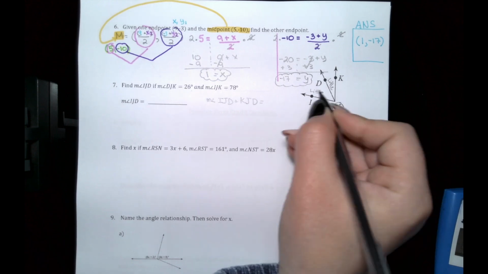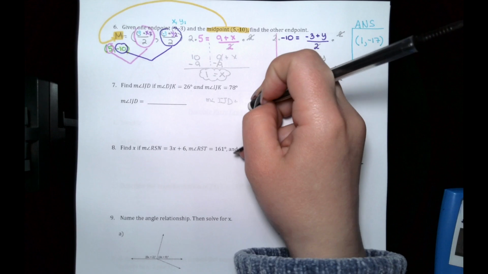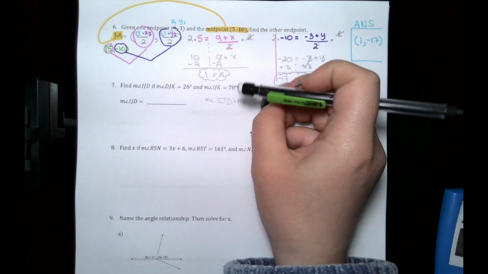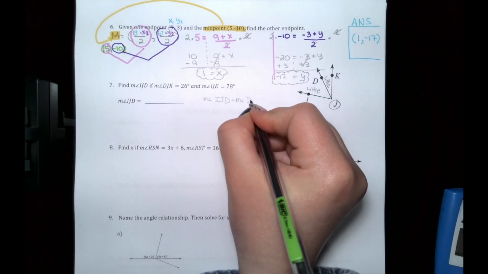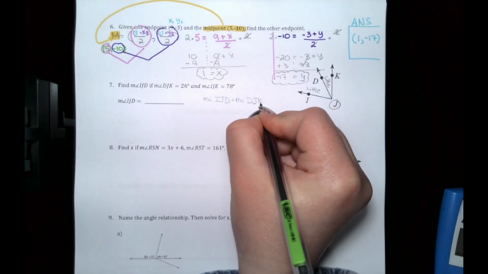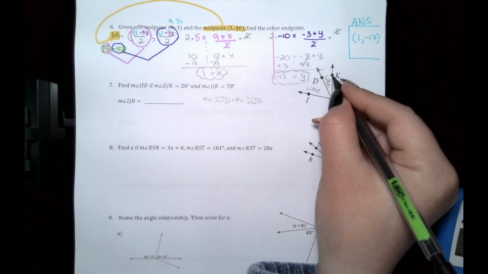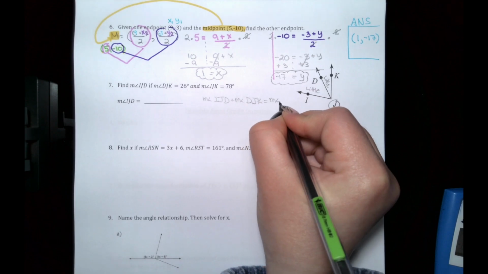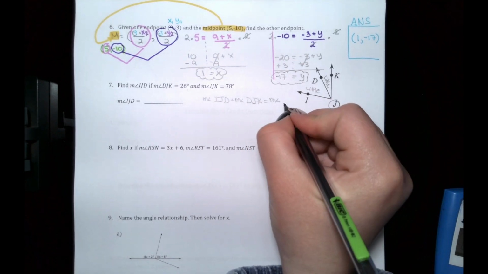equals our big one. Oops, I forgot our measurement. Let me go back just a few seconds. Make sure you have the measurement of angle DJK. And again, I switched K and D originally. It doesn't matter. As long as J is in the middle, you can say KJD or DJK. It means the same thing. The measurement of angle, what do we want to call this? IJK.